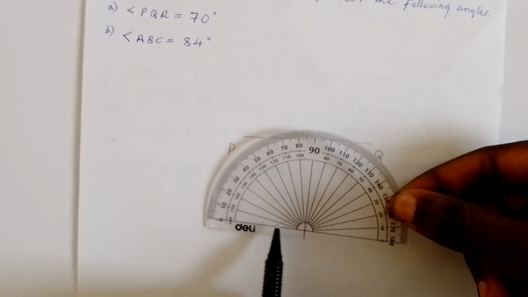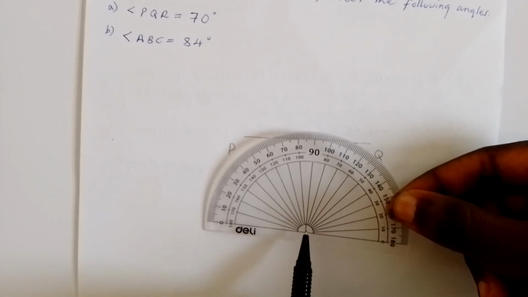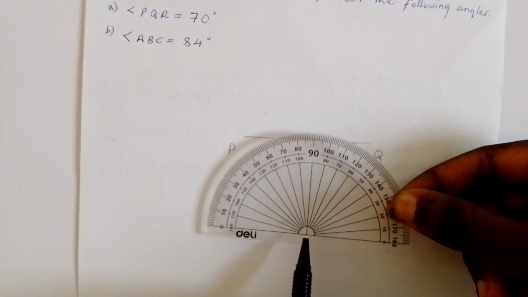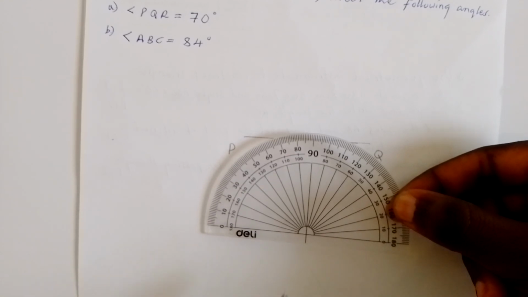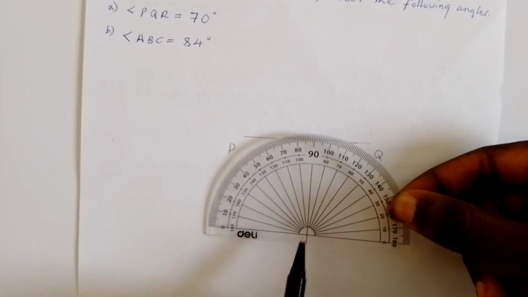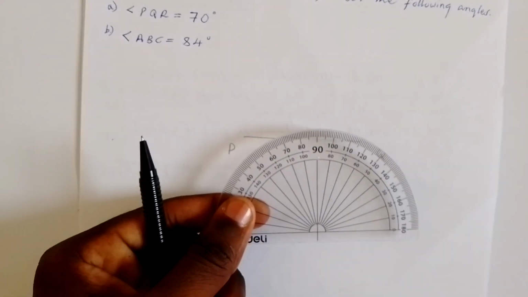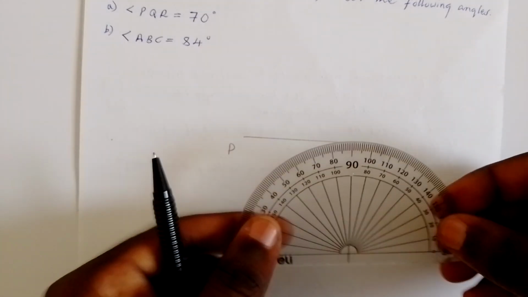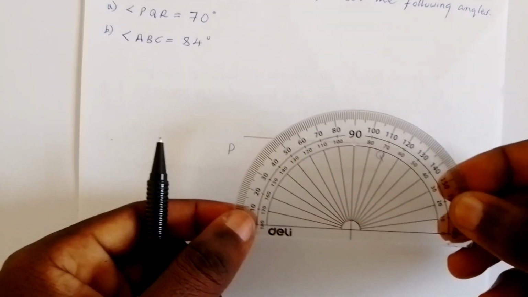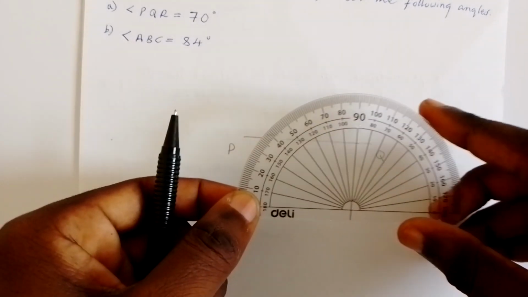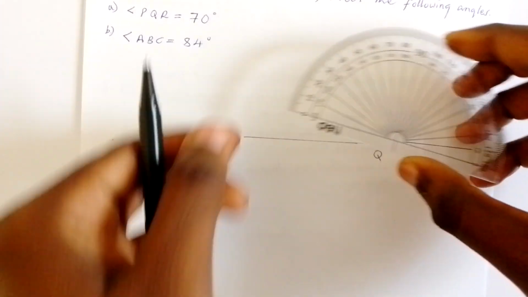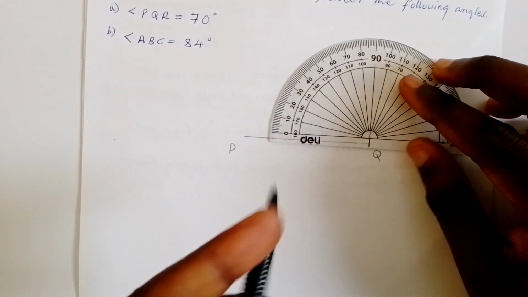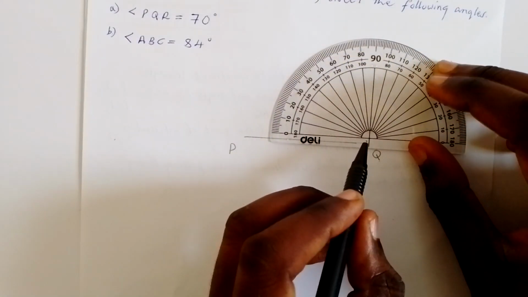The point where the two lines intersect is what we refer to as the center point. It is that center point that must be placed where you want to measure the angle from. In this case, the angle is at Q, so I'm going to place it there. I want you to observe clearly.